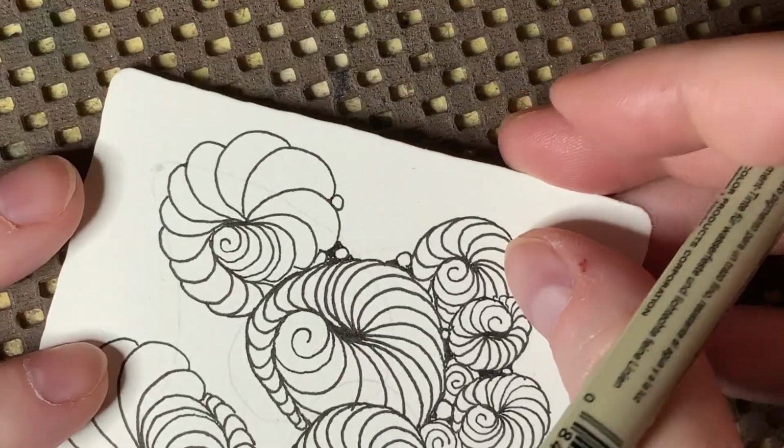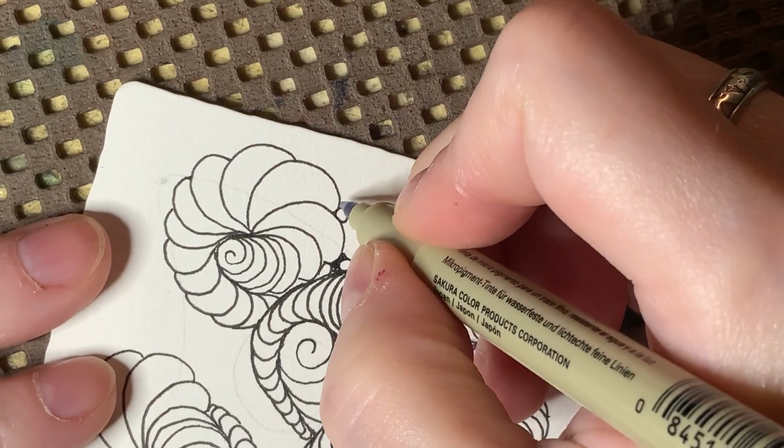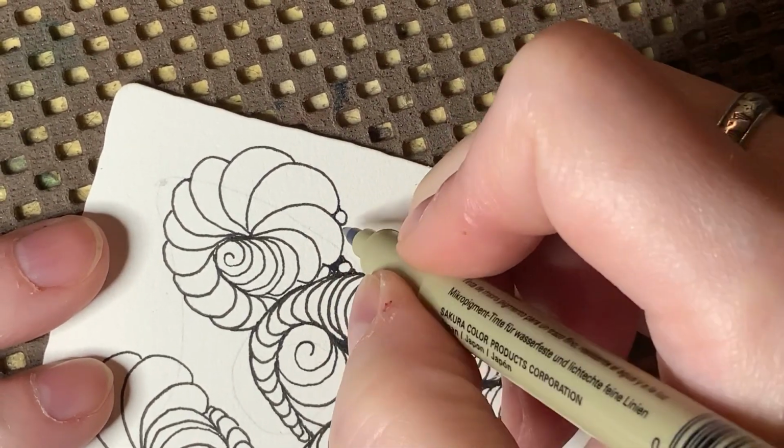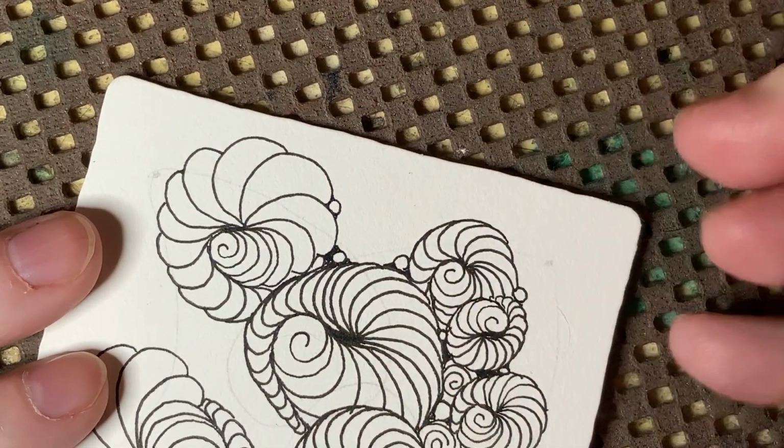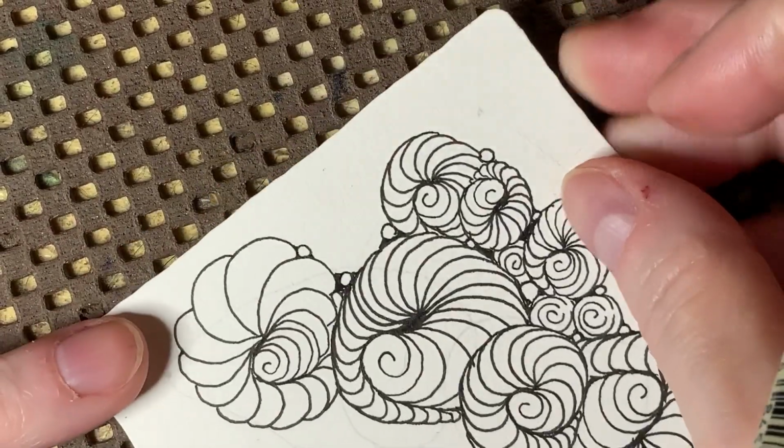Little things, little elements like this can really dress it up. Also, a tiny bit of rounding is nice.